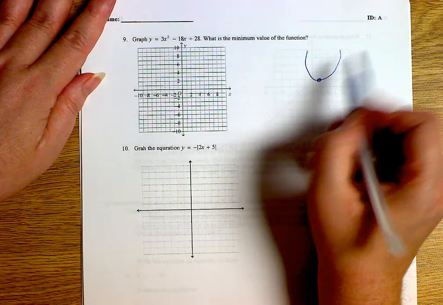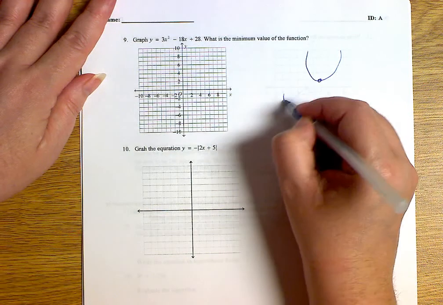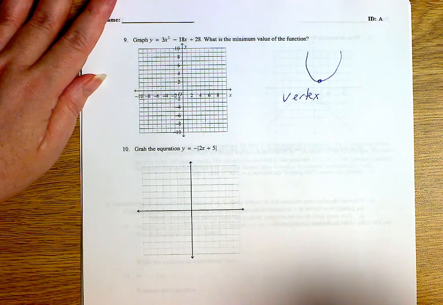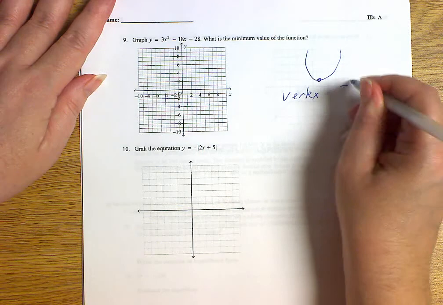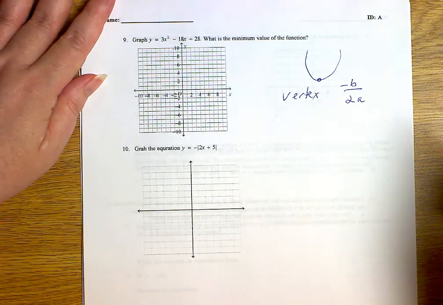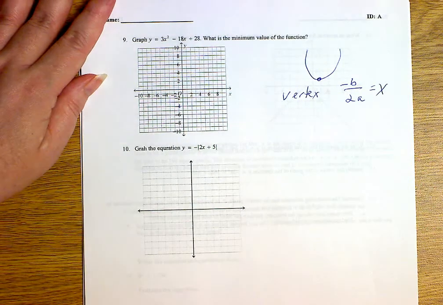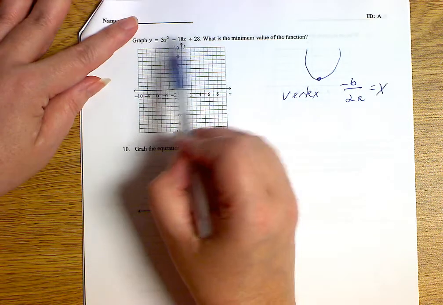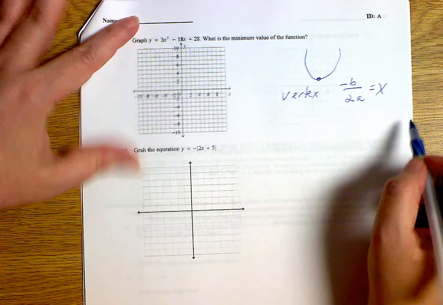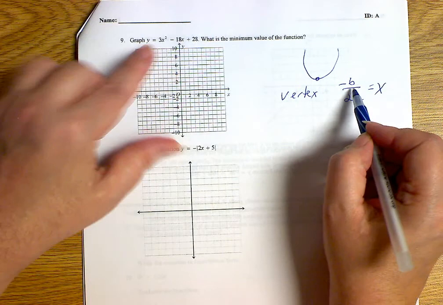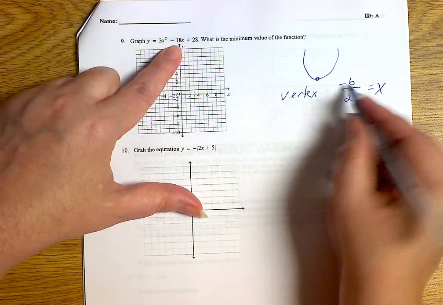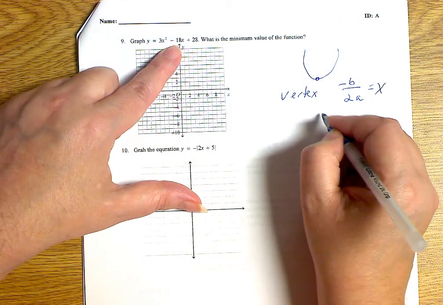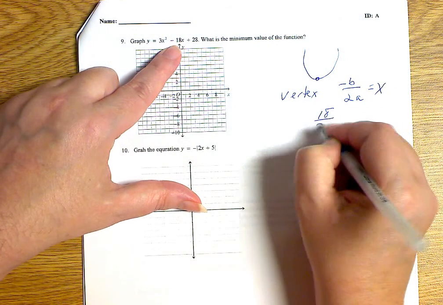So how do you find the vertex of a parabola? Negative b over 2a. Negative b over 2a is right. That's how you find the x value. So you find the x value, and then we're going to plug it back in to find our y value, right? So we have negative b. So we have negative 18. This means the opposite. So it's 18. So it's 18 over 2. A is 3.